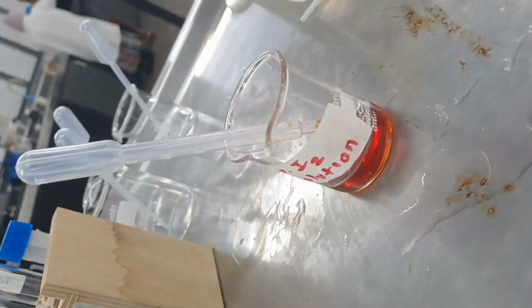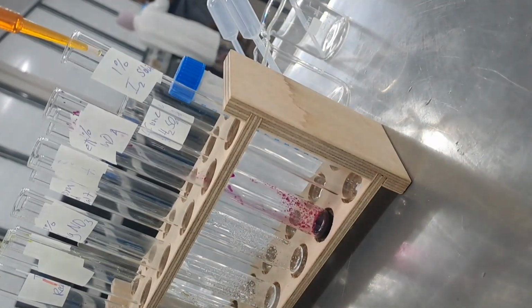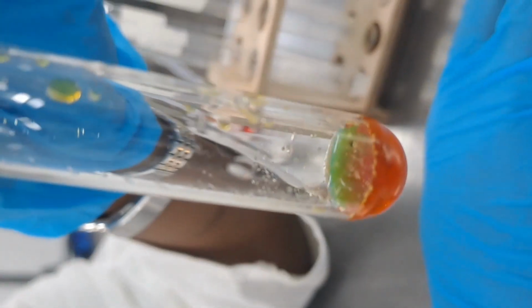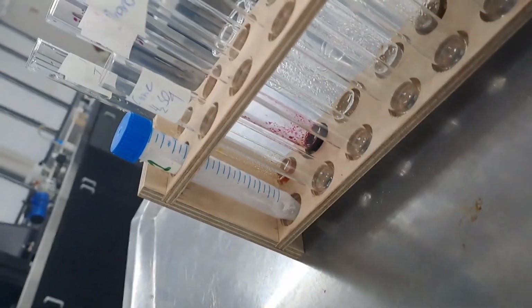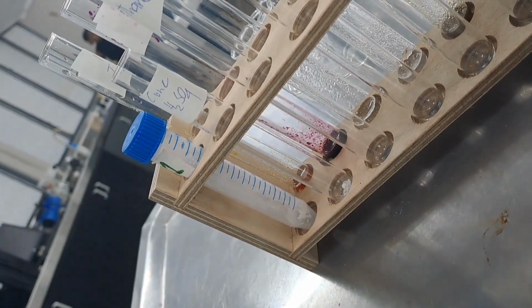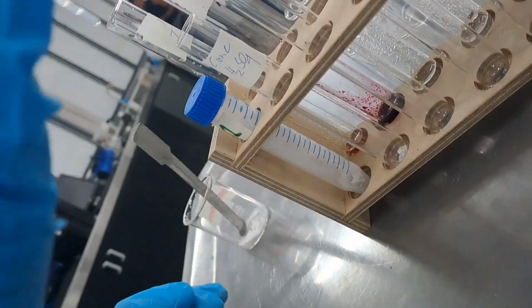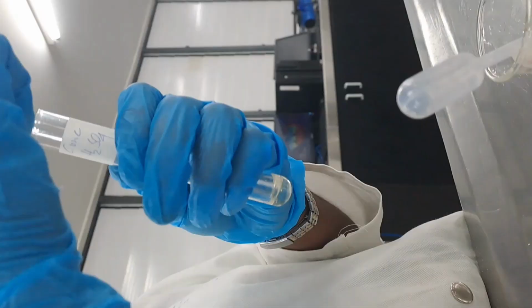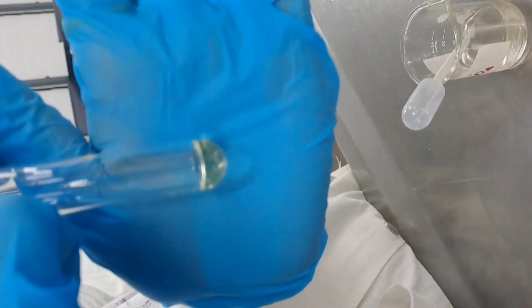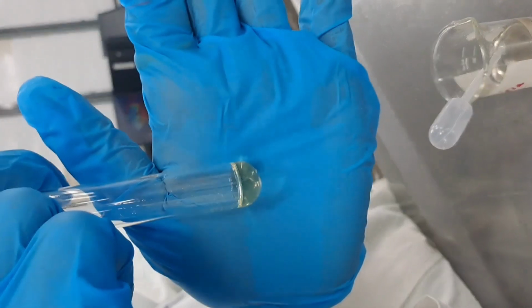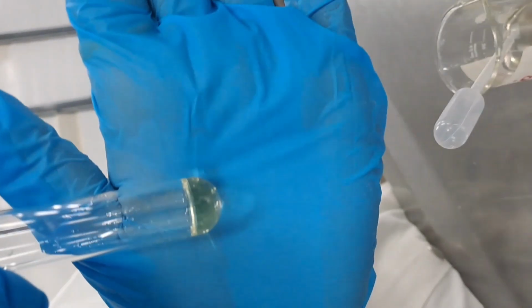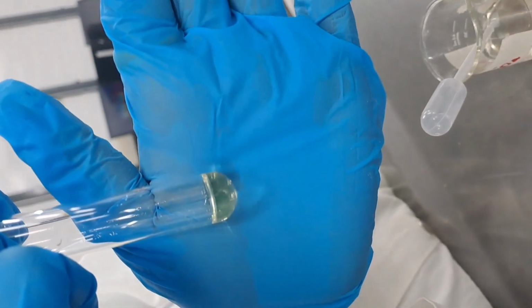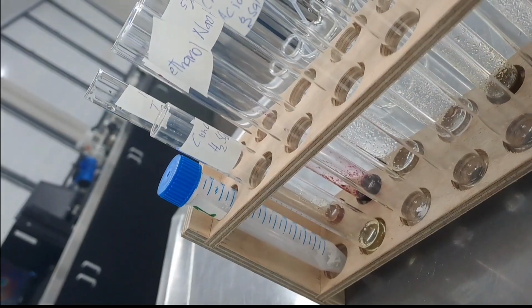Next up, a few drops of the unknown solution were added into the I2 test tube. A few drops of I2 solution were added into the test tube and the test tube was shaken properly. Moving on, a small amount of the unknown was added into the test tube labeled H2SO4. A few drops of H2SO4 solution were added into the test tube, shaken properly and observed. As you can see, the light yellow color, and when distilled water was added, the color changed.